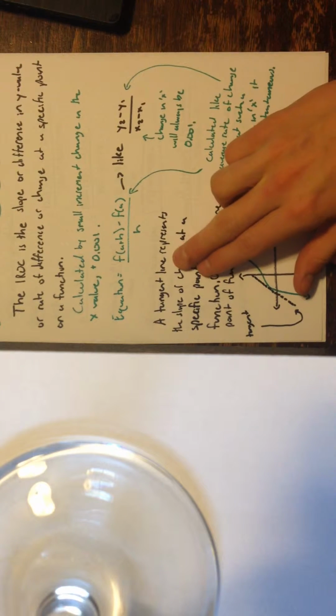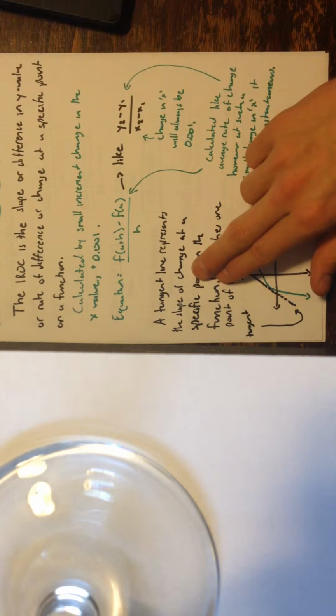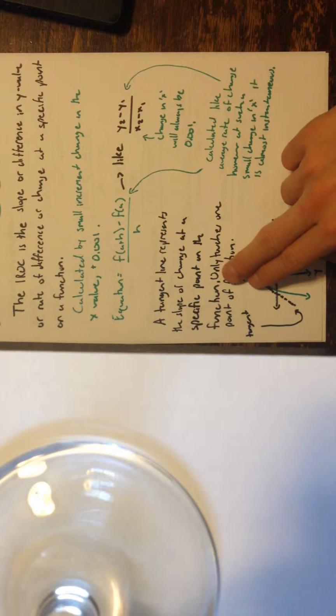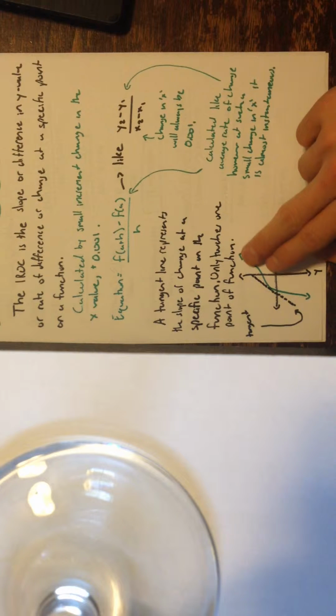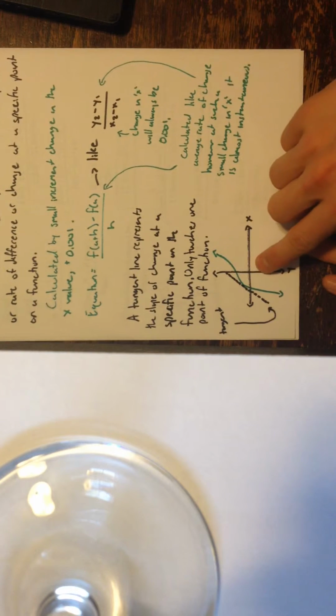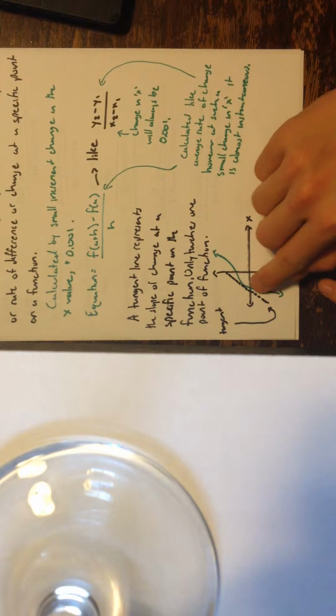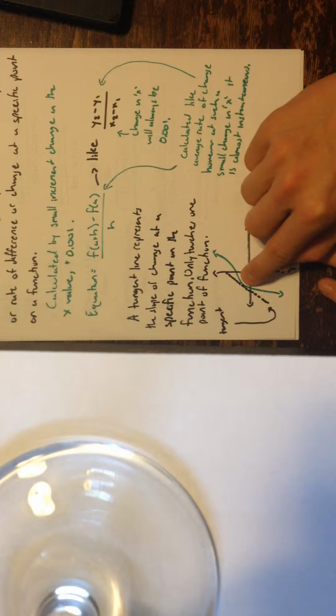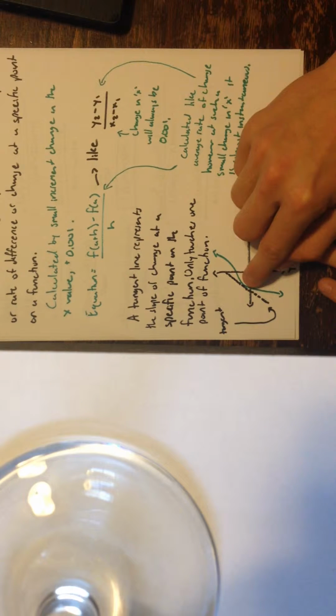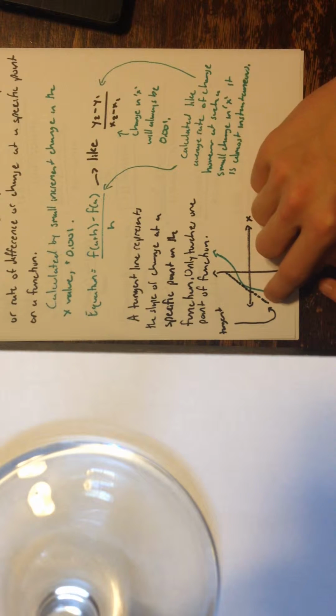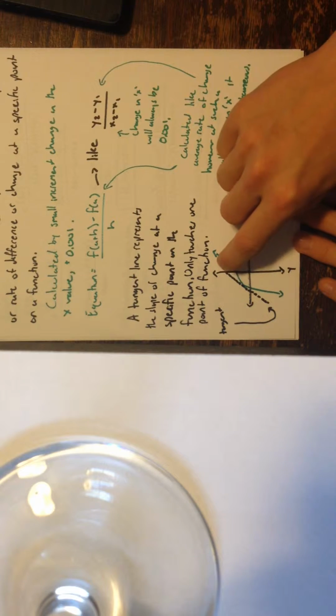So a tangent line represents the slope or change at a specific point on the function. It only touches one point of the function. So see here, I have a cubic function, and say we try to find the tangent line. Let's say that's at -4 for x. We see that this tangent line here will only meet that point, and you can calculate the slope of this line, and it will be your instantaneous rate of change.